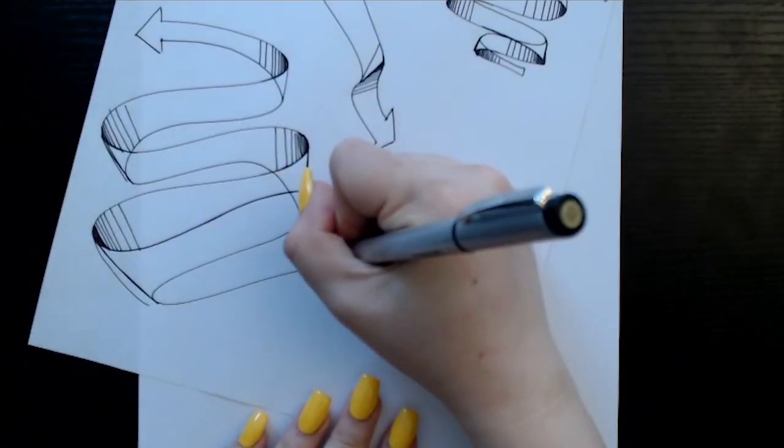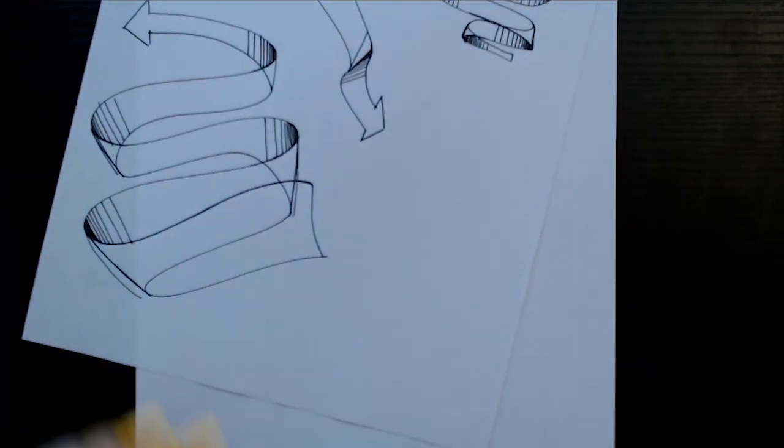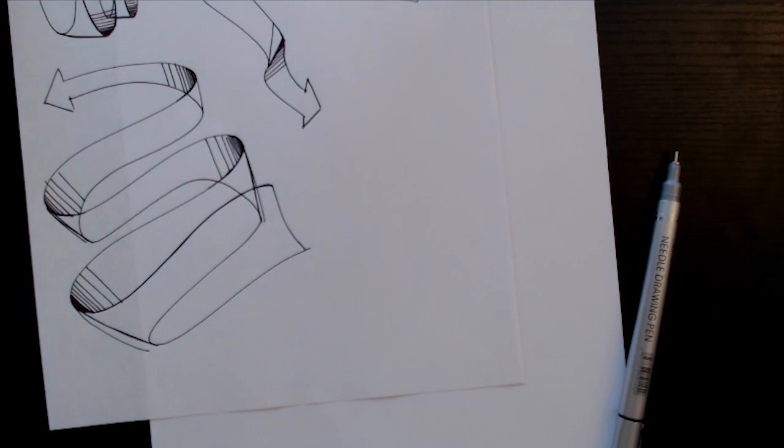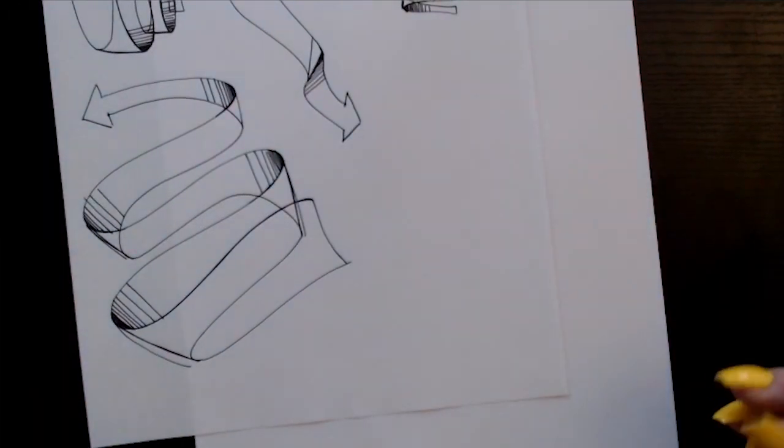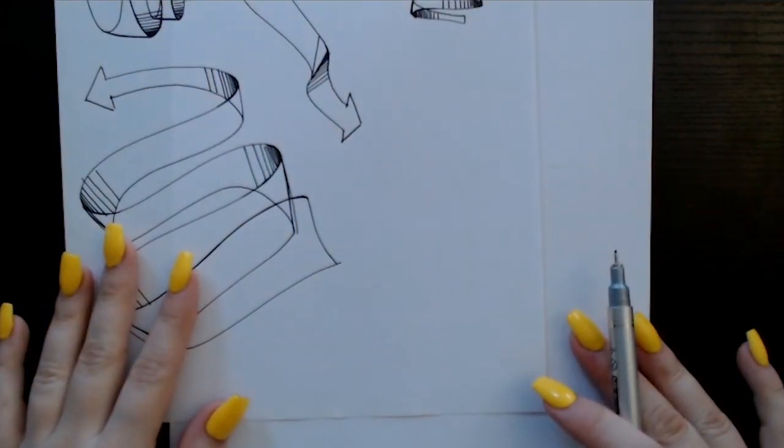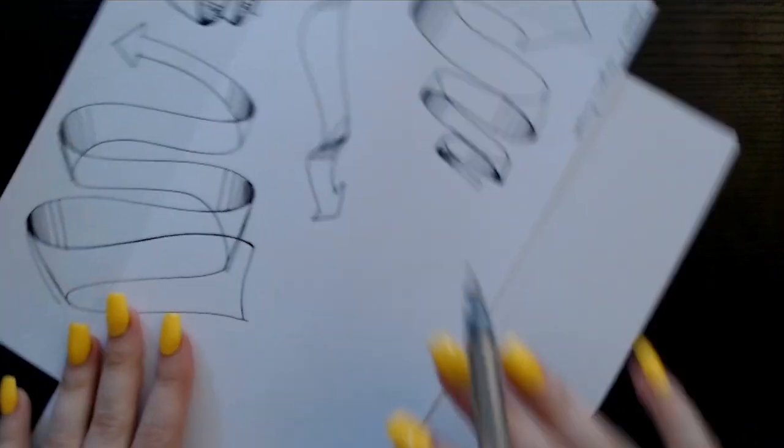Let me just connect that. So let's try and do a better job. So we got room for some more. Let's make some more.